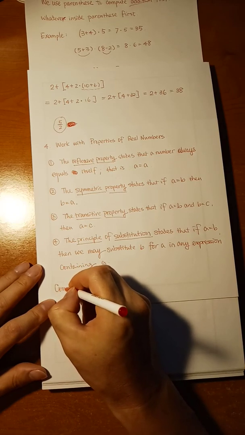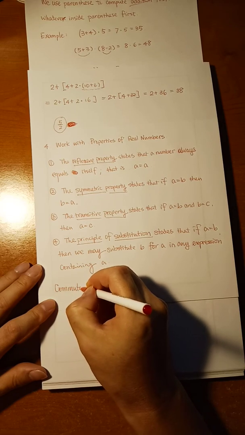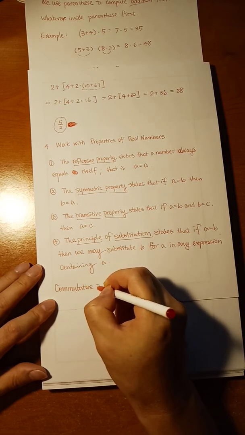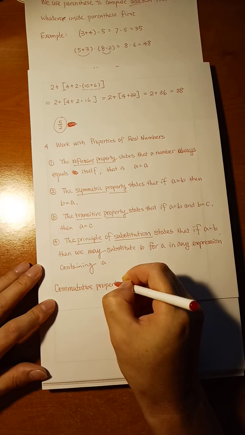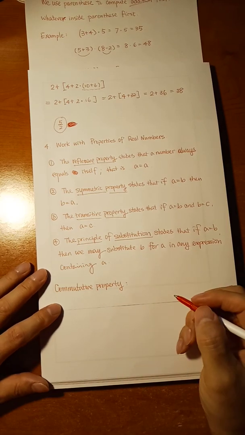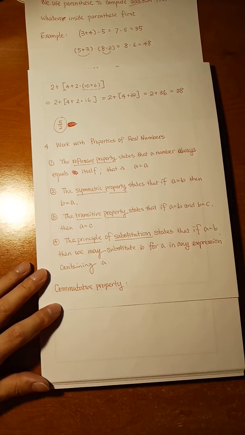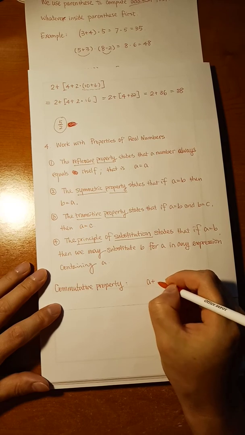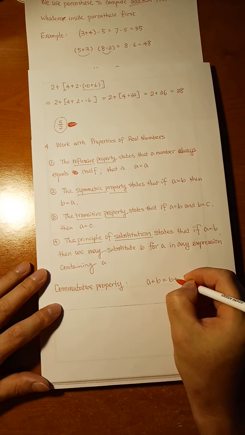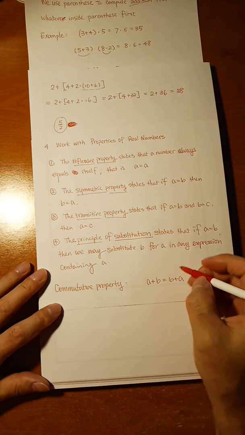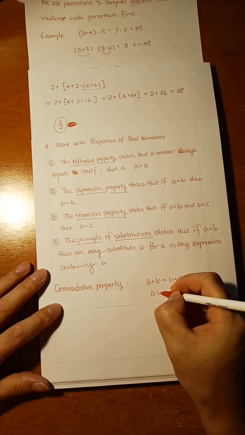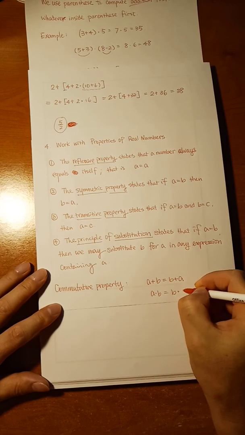The commutative property is the following. When you have two numbers, A plus B is equal to B plus A, and A times B is equal to B times A.